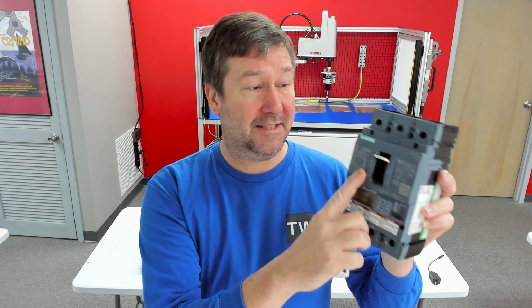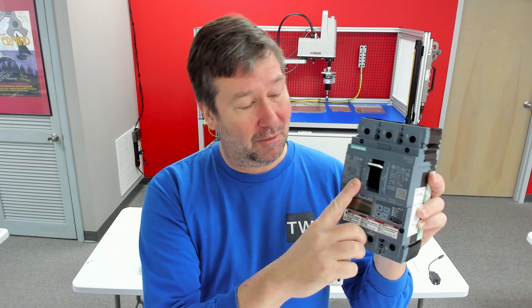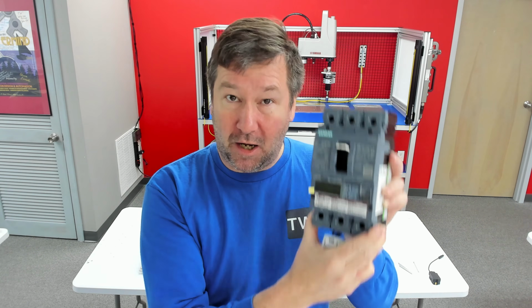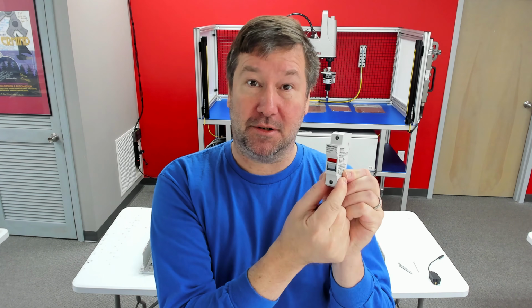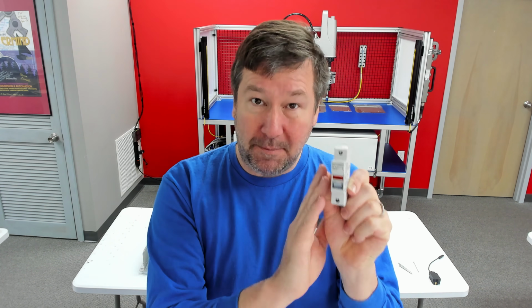This is a molded case circuit breaker. This is a good high quality device. And yeah, at 240 volt, it has an interrupt rating of 100 kiloamps. But when we scale it down to these miniature circuit breakers, they typically have an interrupt rating around 10 kiloamps.